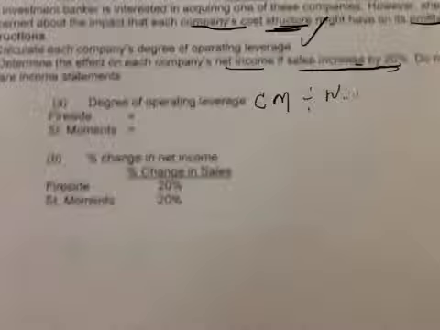Okay, so the degree of operating leverage is equal to the contribution margin, CM, divided by net income. So for Fireside, that would be $400,000 divided by net income of $200,000.